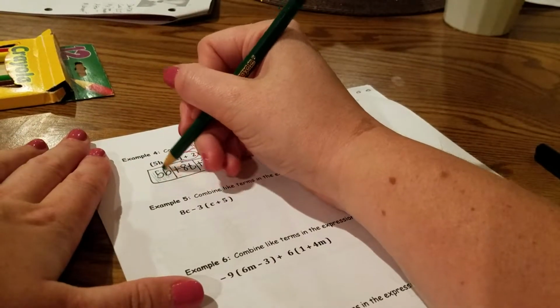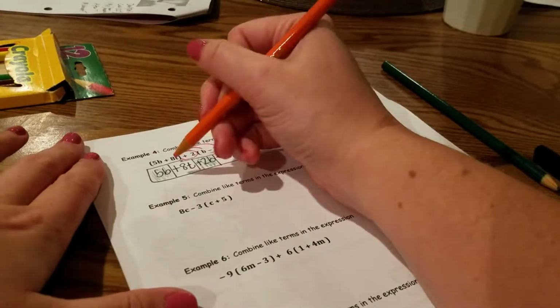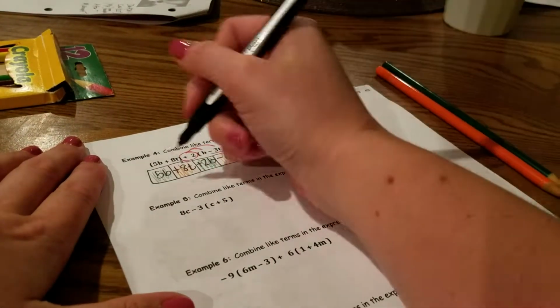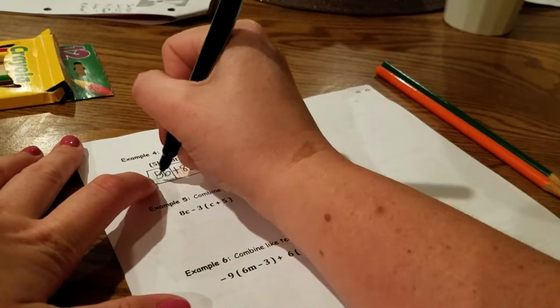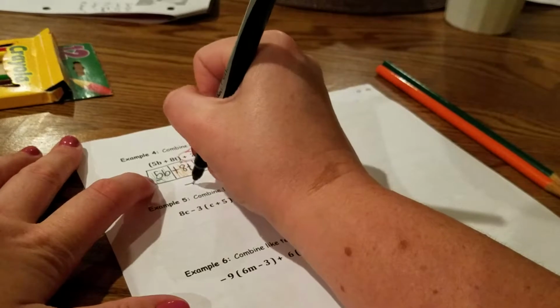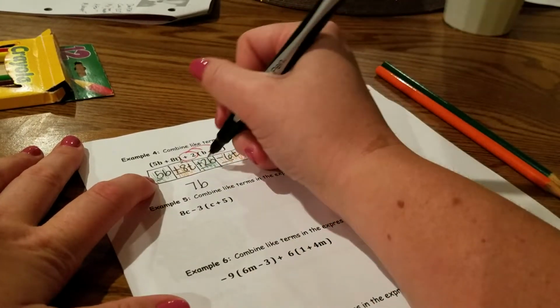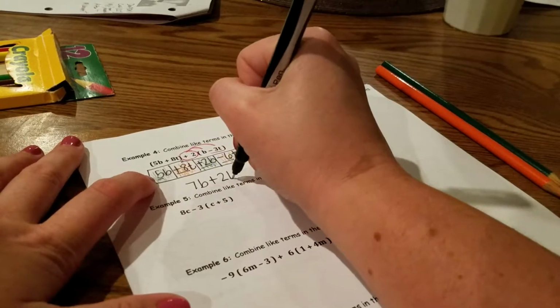So b's, t's, and t's. B's would come first alphabetically. 5b plus 2b is going to be 7b. 8t minus 6t, or 8t and negative 6t, is going to be a positive 2t.